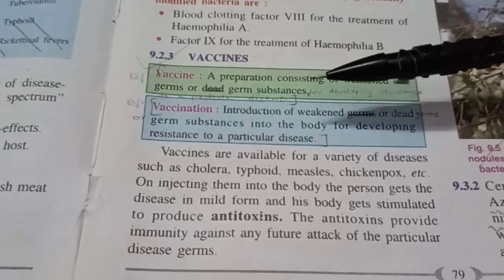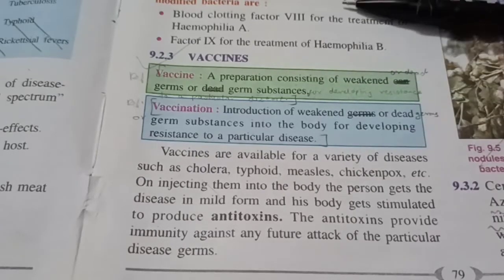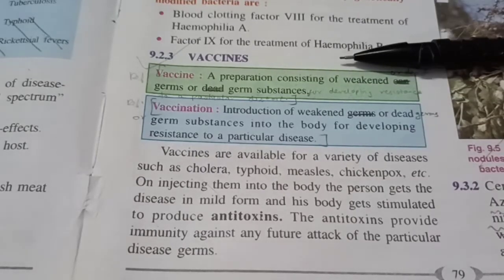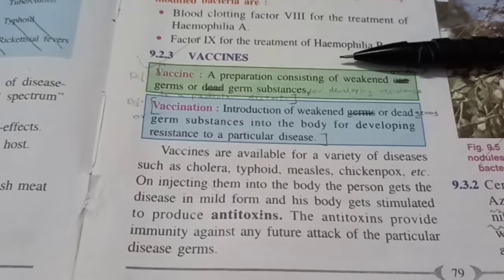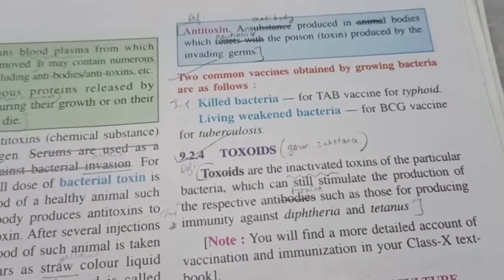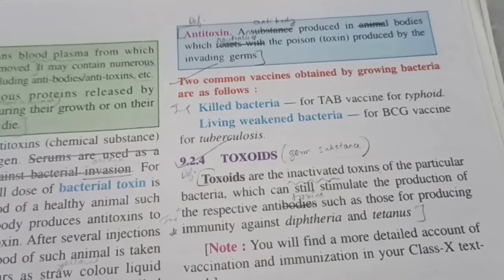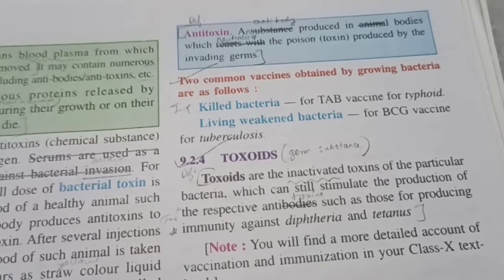For example, if you take a vaccine of smallpox, or rather a vaccine of polio, because smallpox is not existing anymore on earth. So what is there in the polio vaccine? Well, we have the dead polio virus. Or let's take an example of bacteria. There is a vaccine called TAB vaccine, which is used against typhoid. So in that TAB vaccine, there is killed bacteria that is given to you, either orally or injected.